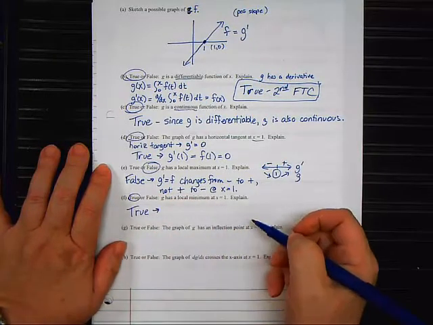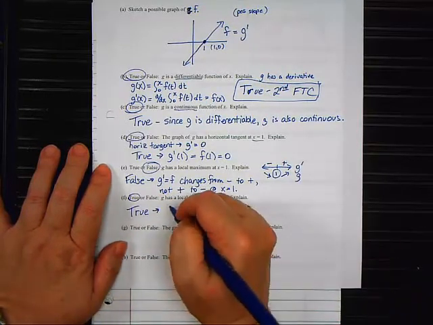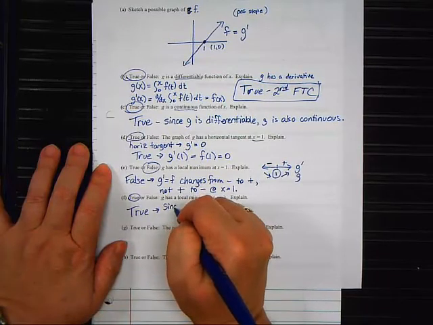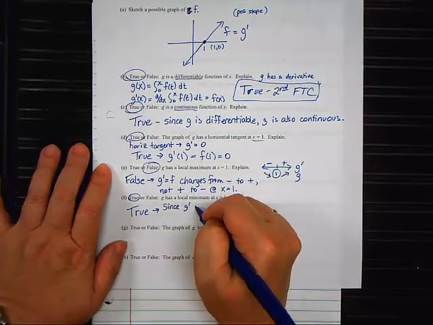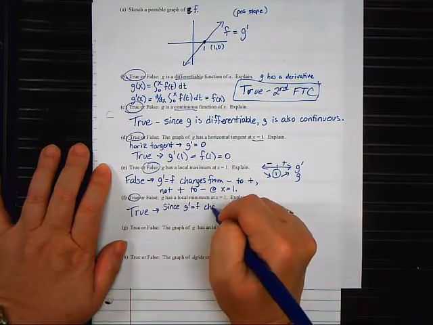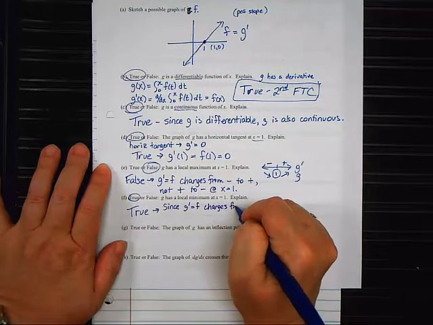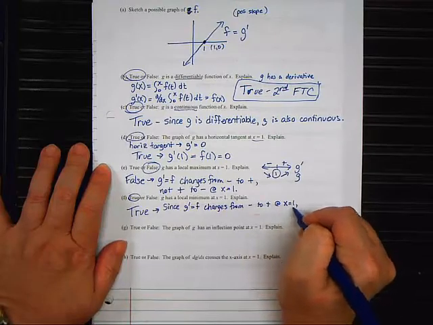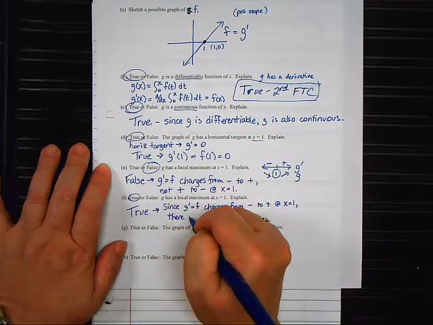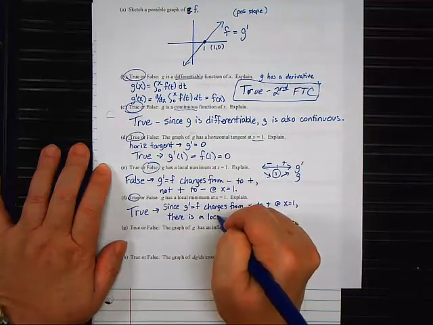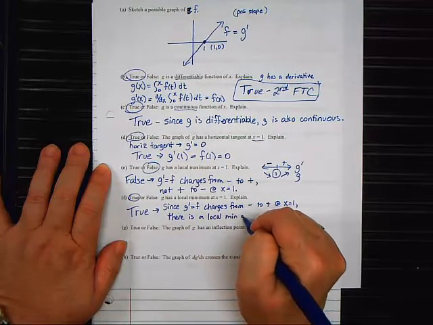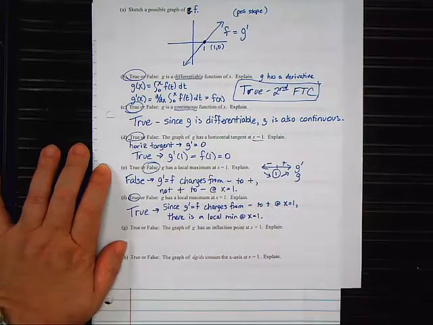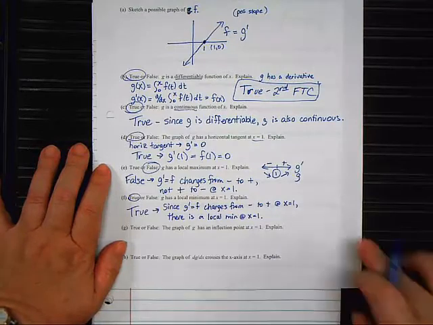How would you explain that? Use the standard sentence that we always write. Since G prime, which is equal to F, changes from negative to positive at x equals 1, there is a local min at x equals 1. And you did the work up there.